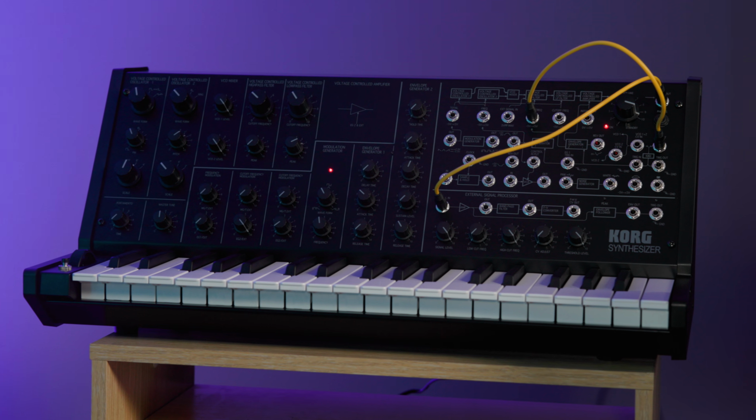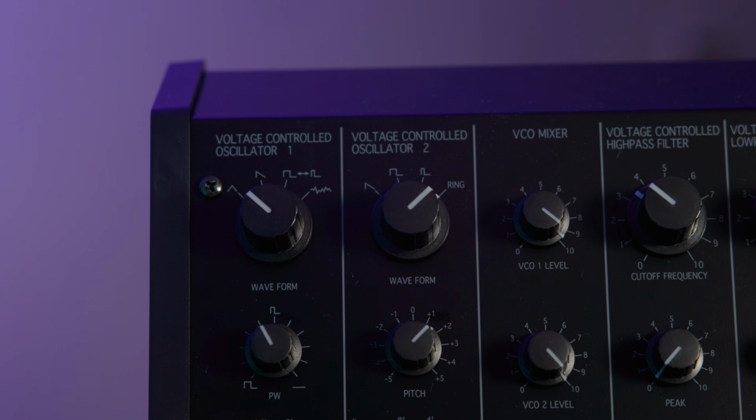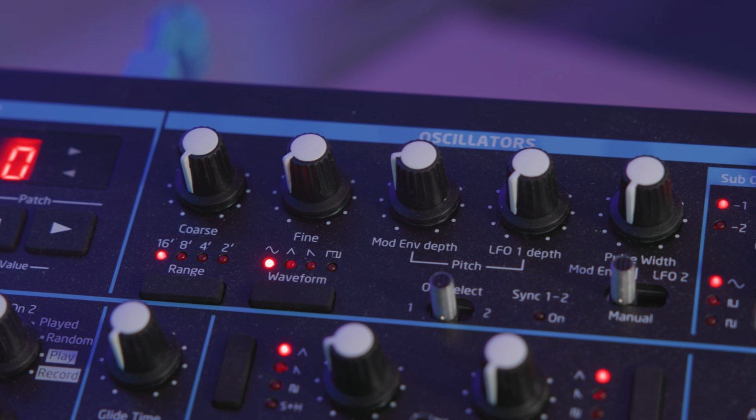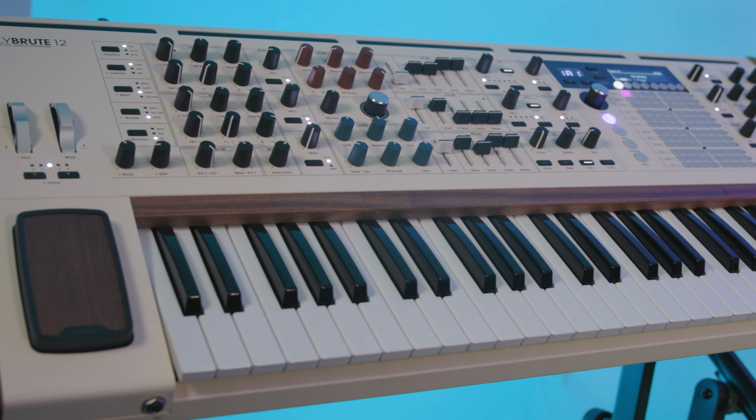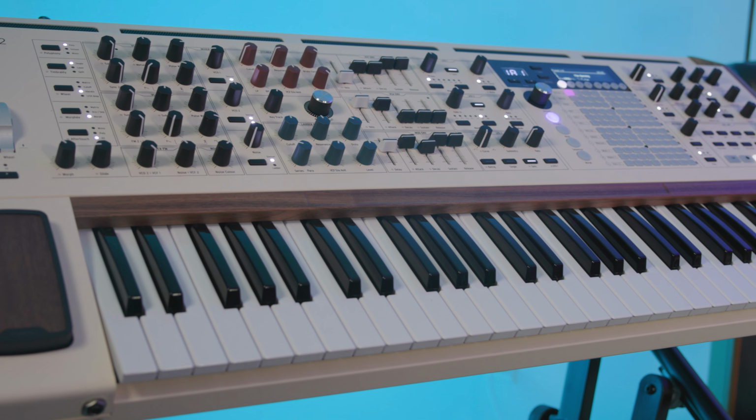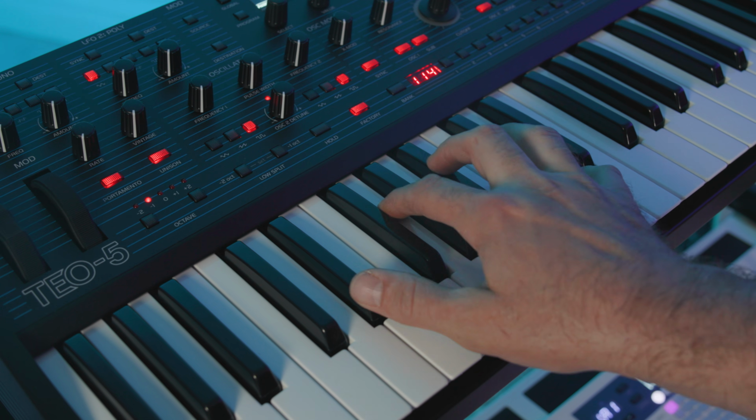Monophonic synths have one voice, usually composed of 1 to 3 oscillators that can be pitched individually, but that share the same amp and filter envelope. In polyphonic synths, each voice has its own envelopes, allowing multiple notes to be shaped independently.